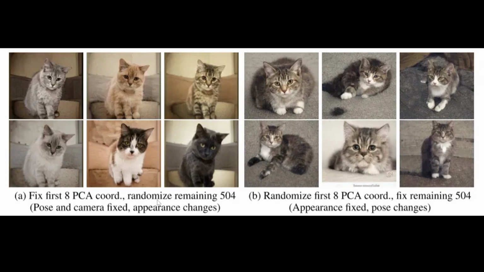But then all the other PCA components are controlling the way the cat actually looks. And conversely, if I fix the first 8 components, or if I fix the last components, I'm kind of fixing the appearance of the cat. But then if I change the first ones, I'm going to change the way that cat looks, right?